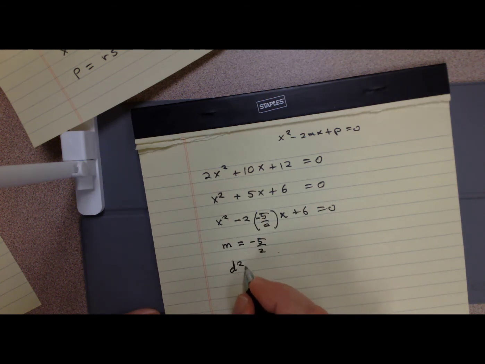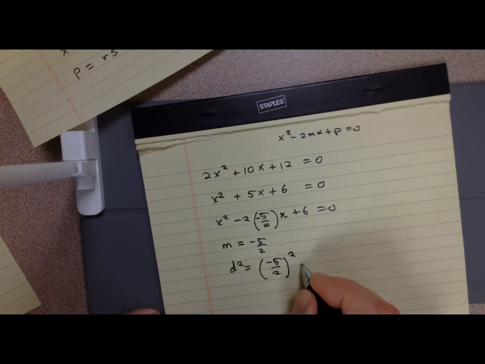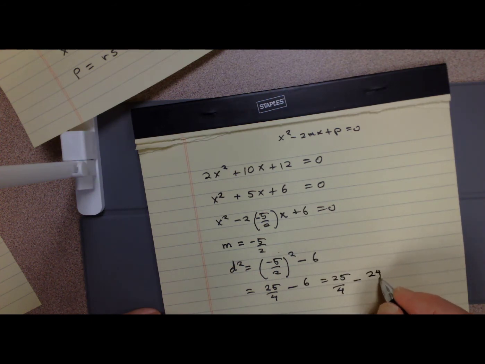My d squared is equal to my m squared, which is negative 5 over 2 squared, minus 6, which is 25 over 4 minus 24 over 4, which is 1/4.